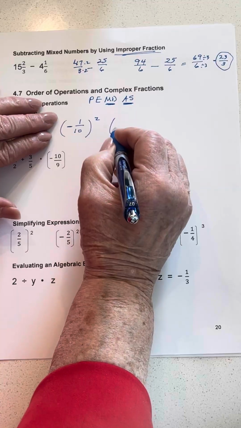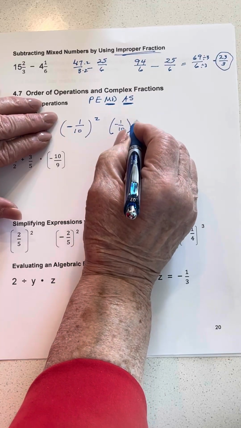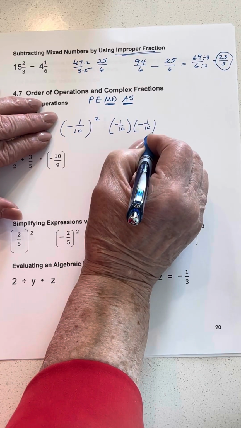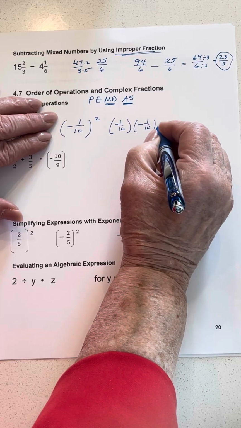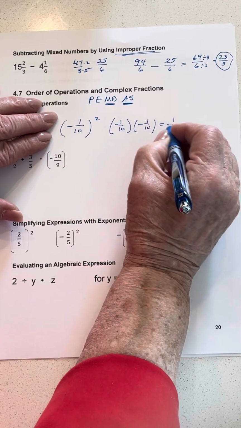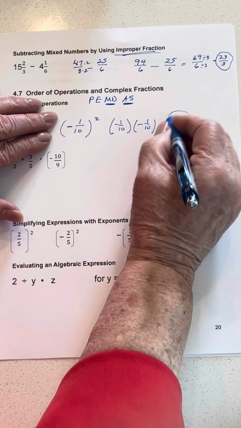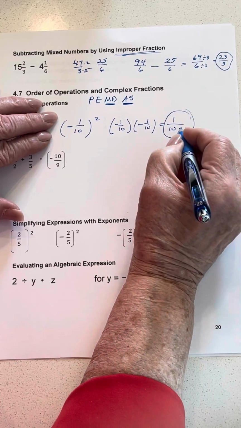So this is really negative 1/10 times negative 1/10. Signs are the same, so it's going to be positive. We'll multiply the numerators and multiply the denominators. That's a 0.